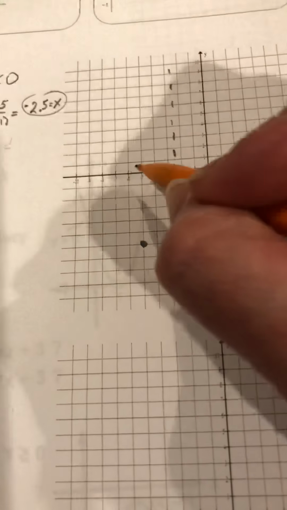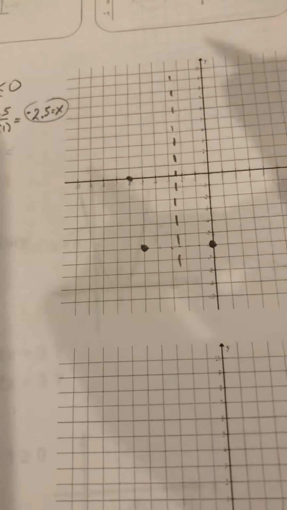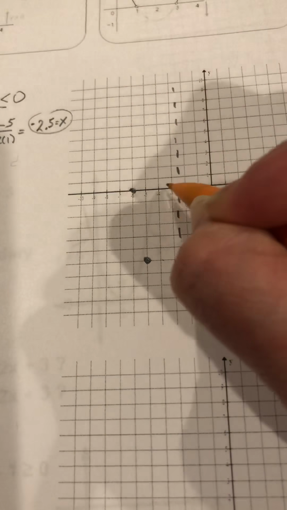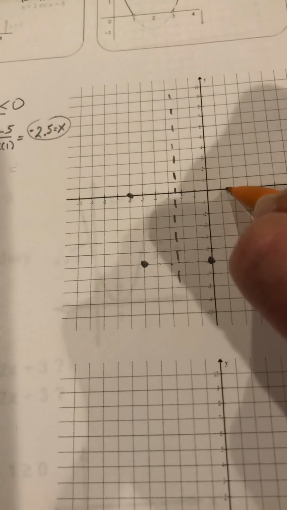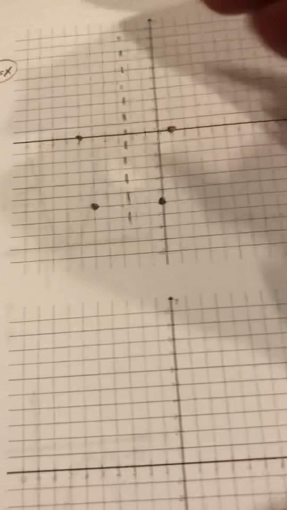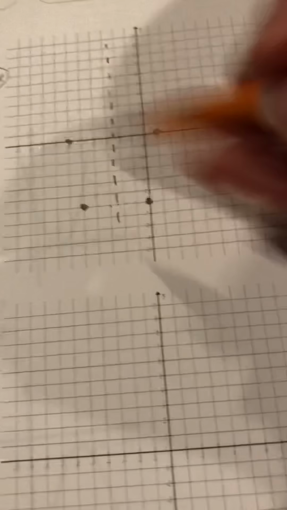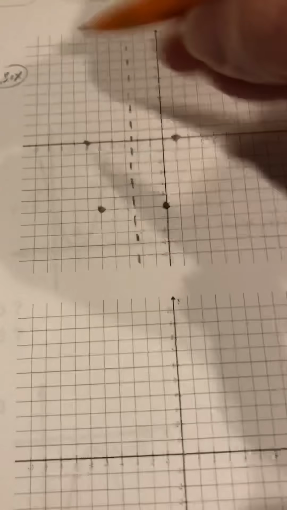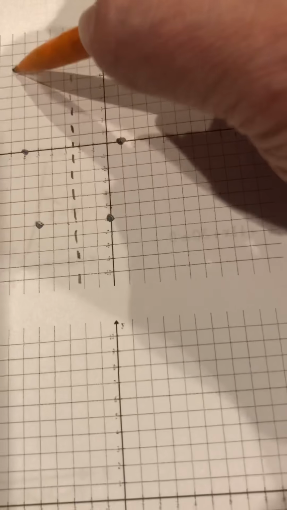All right, and the roots are negative 6 and positive 1. So negative 6 and positive 1. Okay. I don't know what the vertex is. I know it's somewhere here. I don't need that to make my graph, so I'm just going to sketch that.